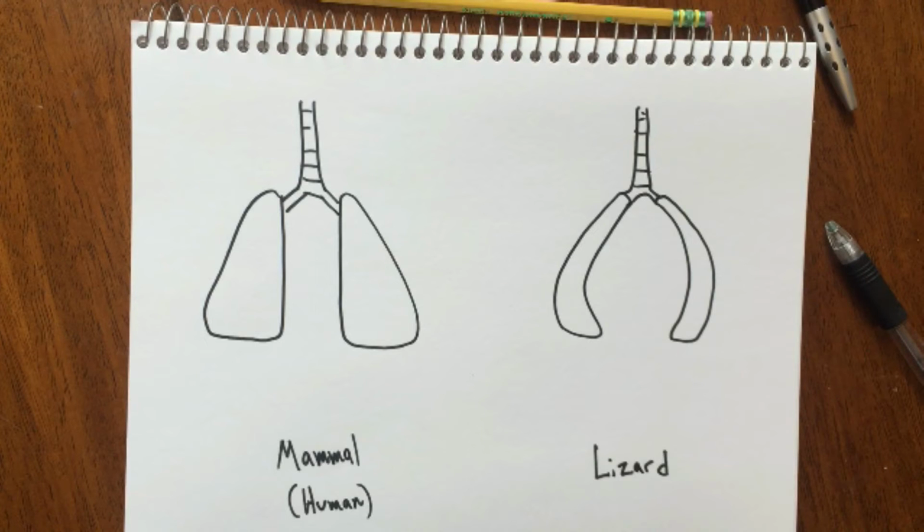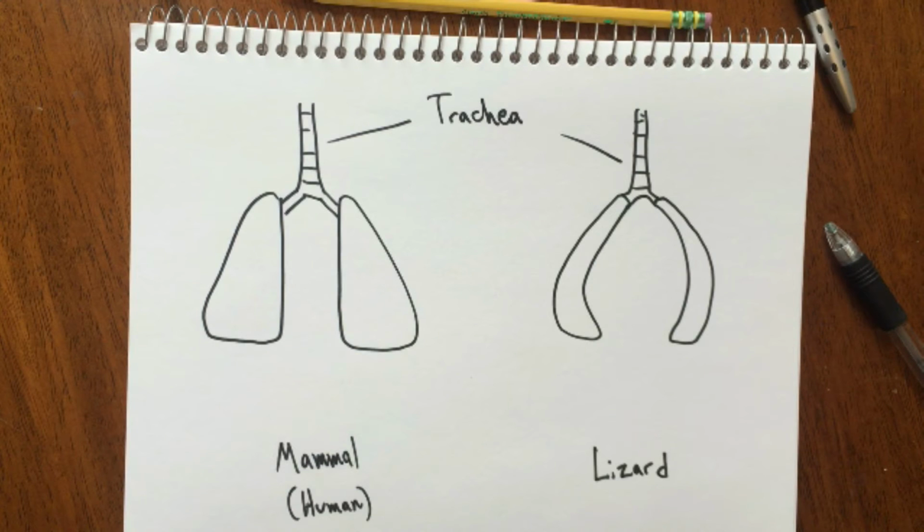The lizard lungs are always a little bit thinner and longer, and the human and mammal lungs are a little bit wider. Each of the left and right lungs is wider. Another similarity is just the layout. They are both composed of a left and right lung, and use a trachea, which passes the air from the lungs to the mouth, and from the mouth to the lungs.